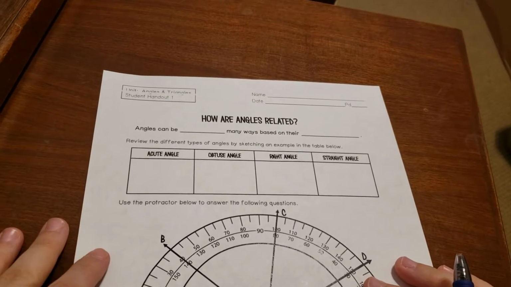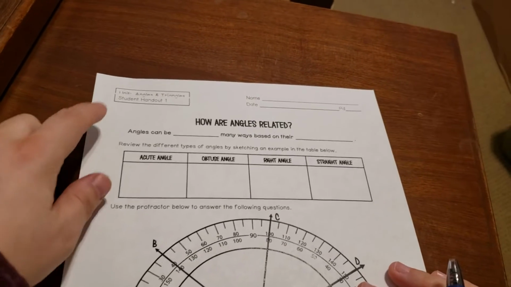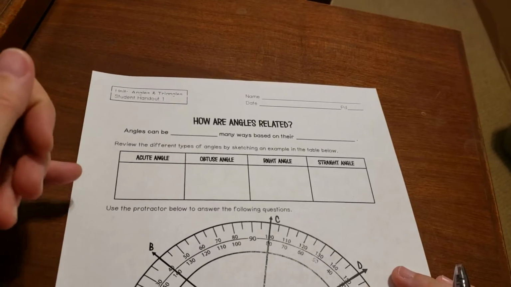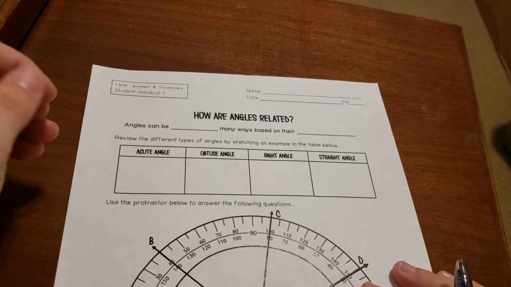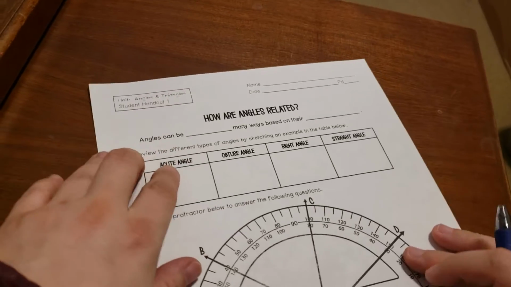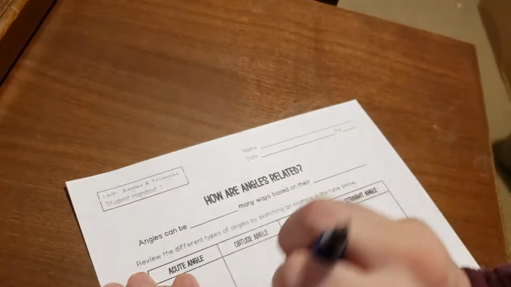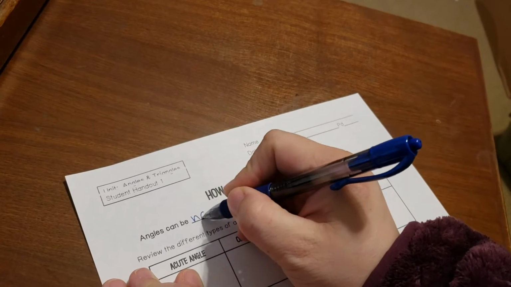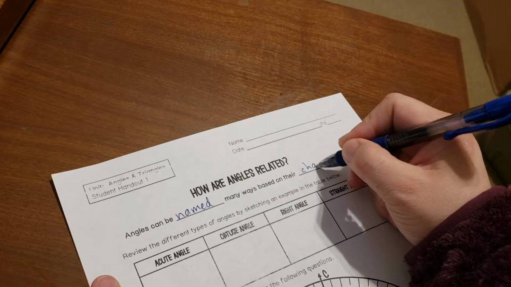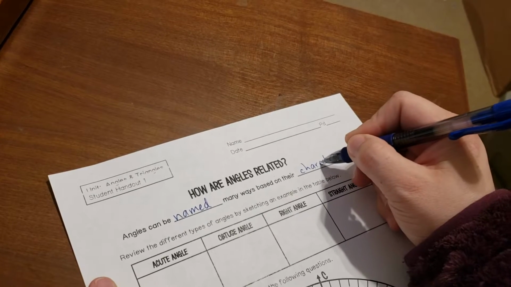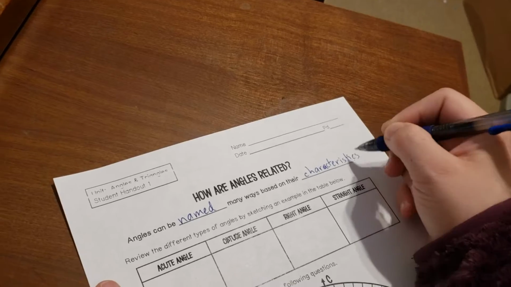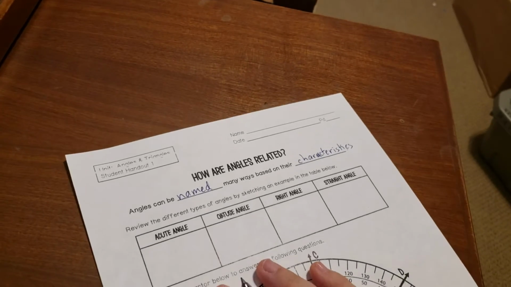This is our first lecture that we have this week. It's on how angles are related. We're going to talk about specifically supplementary and complementary angles. So, we're talking about angles can be named based on characteristics. And the good thing is that this stuff should be kind of a review.